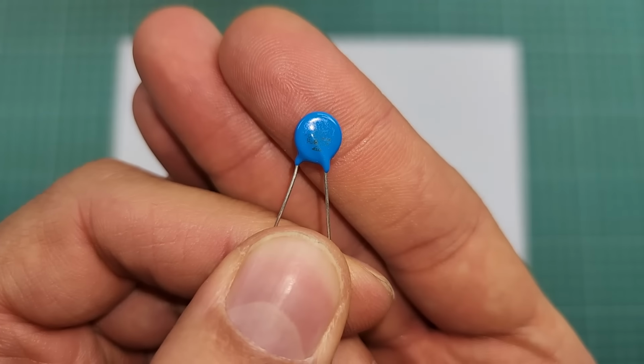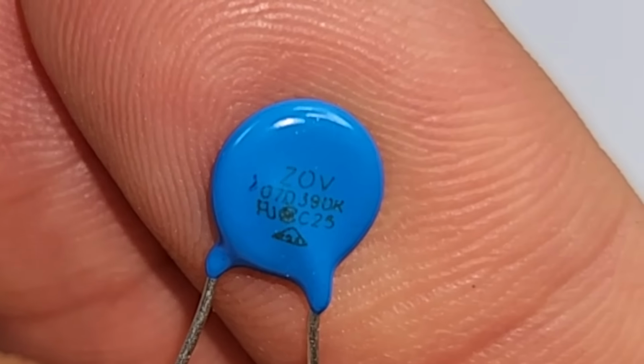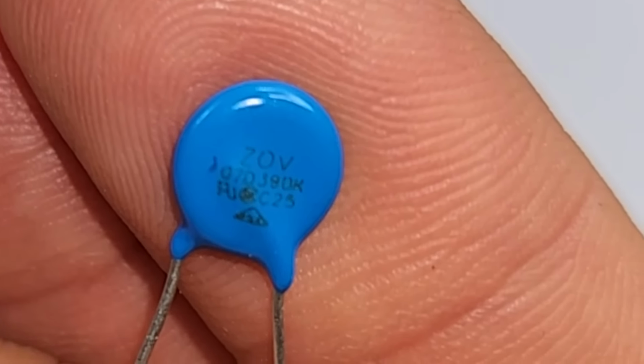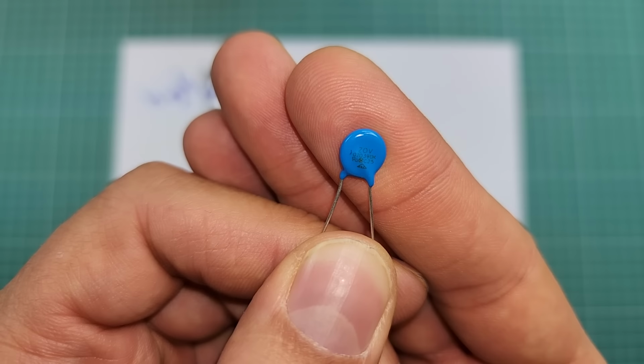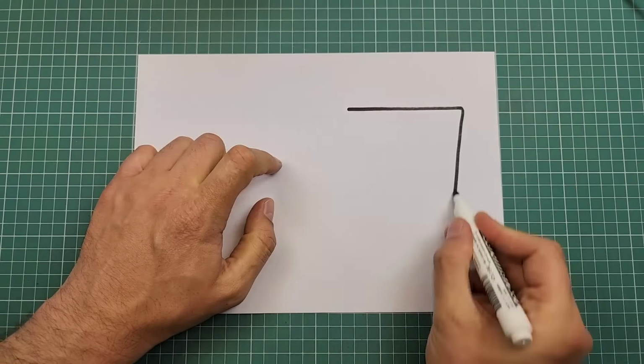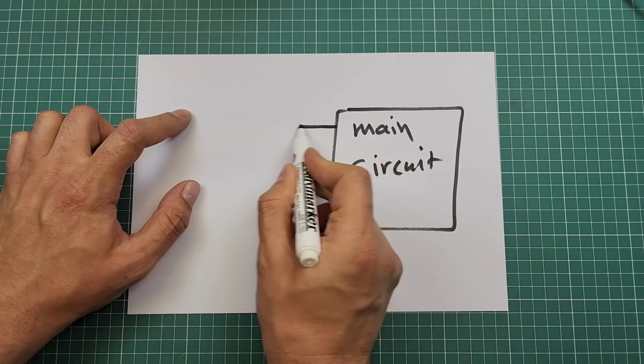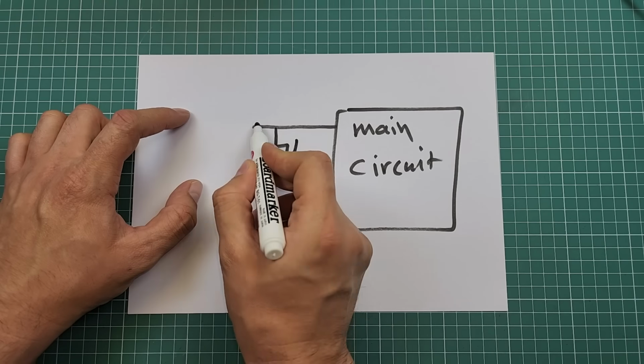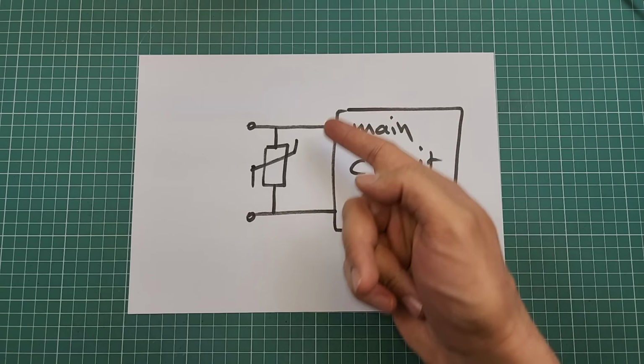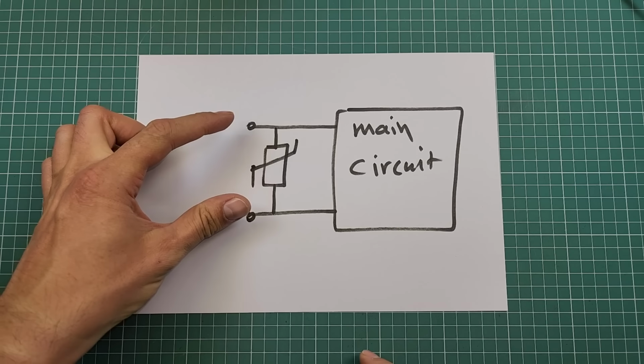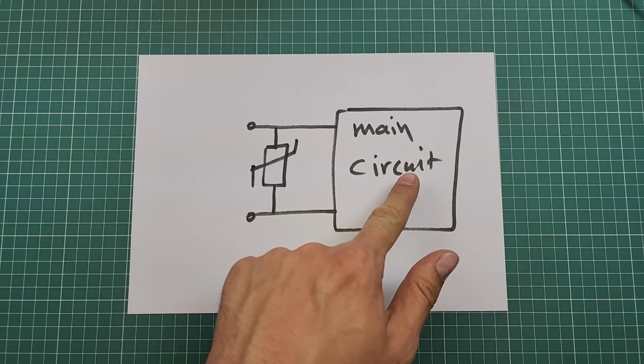Look, this is a 39 volt varistor, meaning that when a voltage higher than 39 volts is applied to its terminals, the resistance between its leads will decrease drastically and it will pass the current to protect the circuit by preventing high voltage from reaching the main circuit. Usually a varistor is placed at the power input of the device and parallel with the power line to protect the entire device from overvoltage.